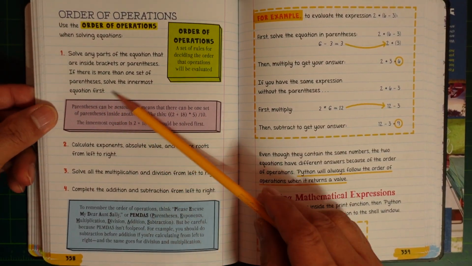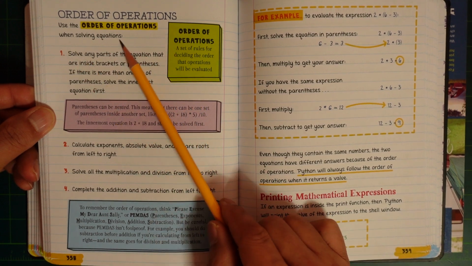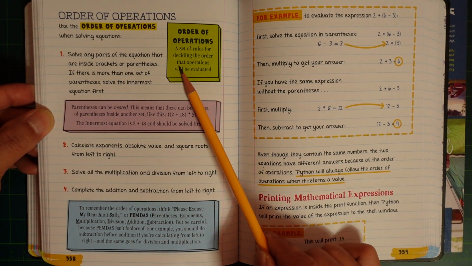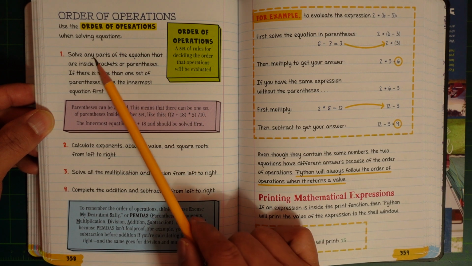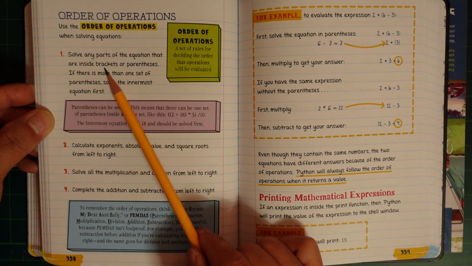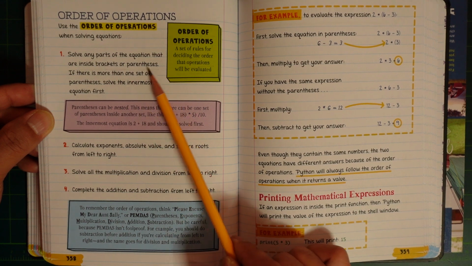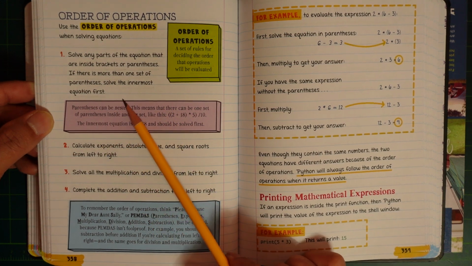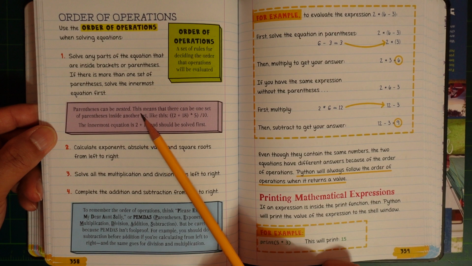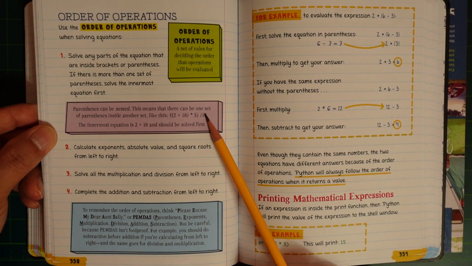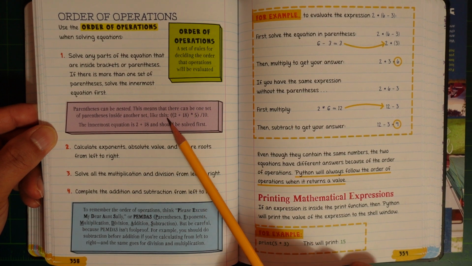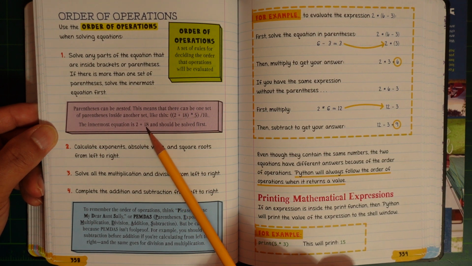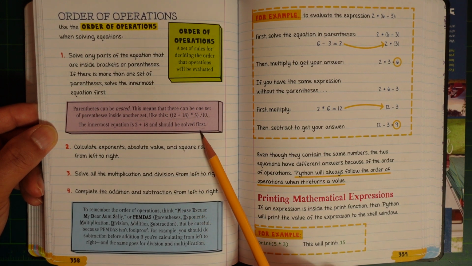Order of operations. Use the order of operations to solve an equation. Order of operations is a set of rules for deciding the order in which operations will be evaluated. Solve any part of the equation that is inside brackets and parentheses. If there is more than one set of parentheses, solve the innermost equation first. Parentheses can be nested. This means there can be one set of parentheses inside another set, like this. The innermost equation is 2 plus 18 and should be solved first.